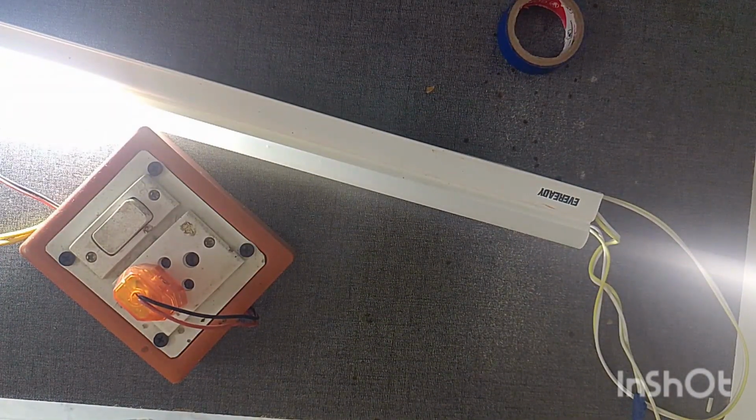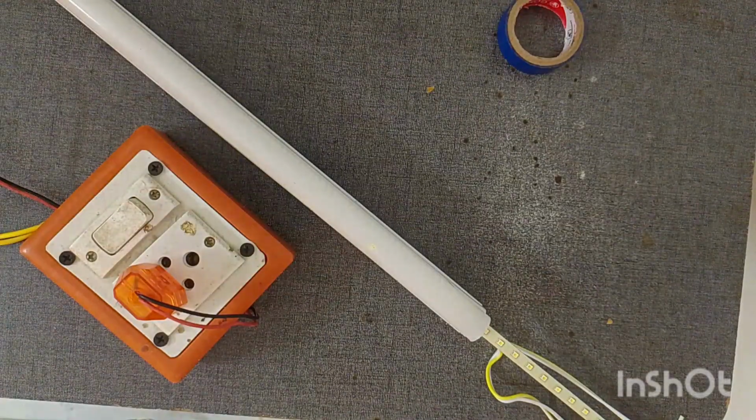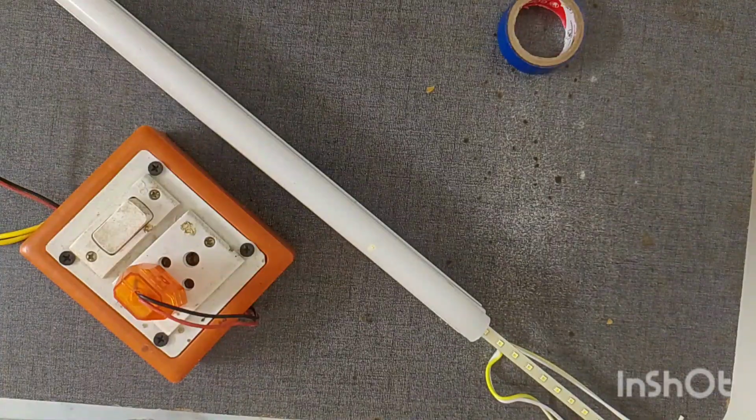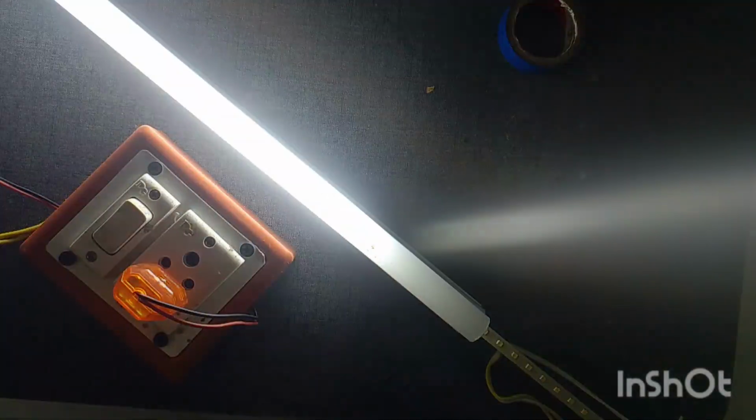Actually here I did not insert the complete length of the strip into the tube, so that's why the lower one is not going to look like it is glowing.